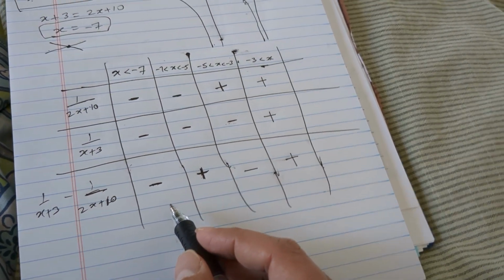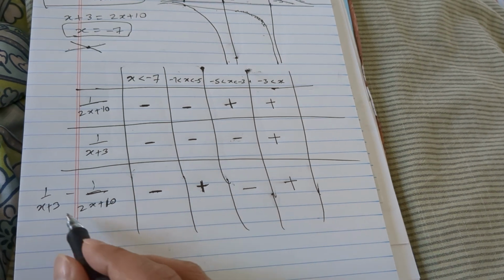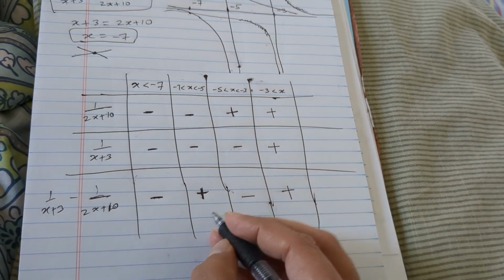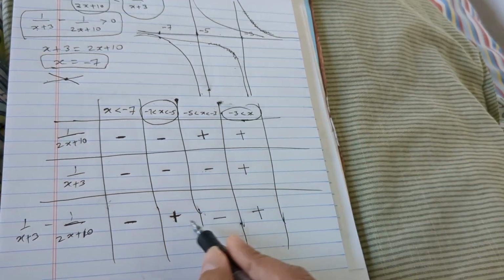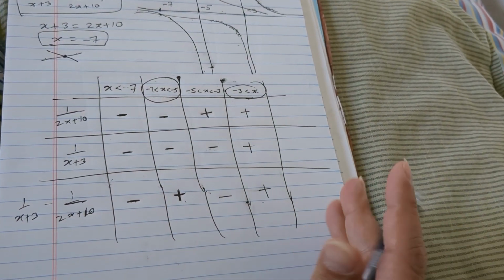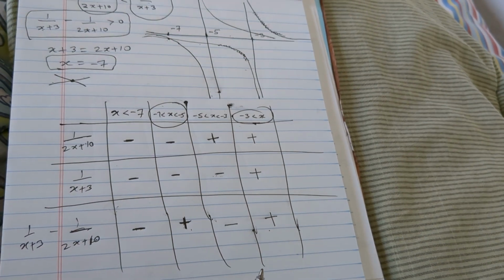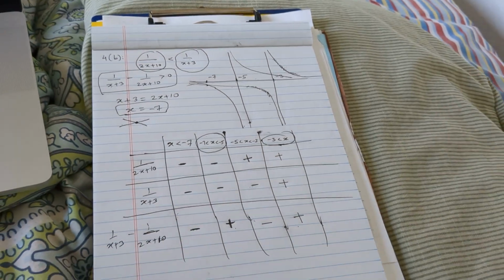So that's our answer. This function is positive only in this one and this one, positive and positive. That's our answer. So, no three curves. Okay, so I'll leave you with this.